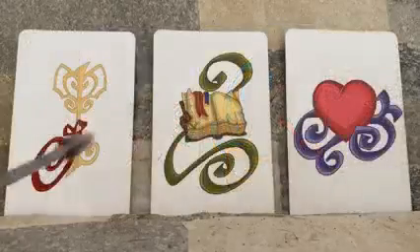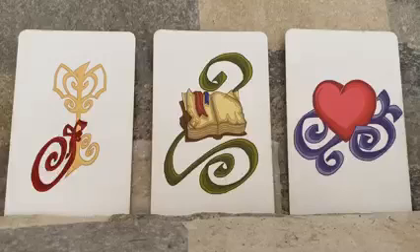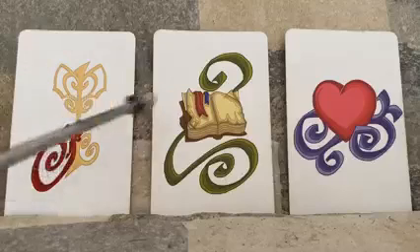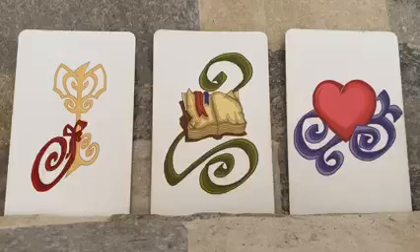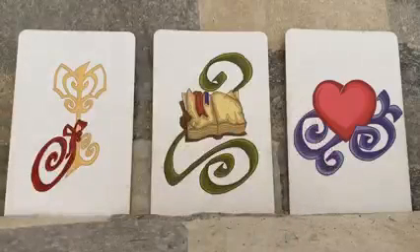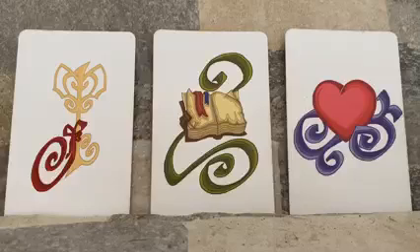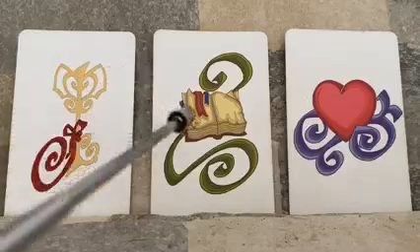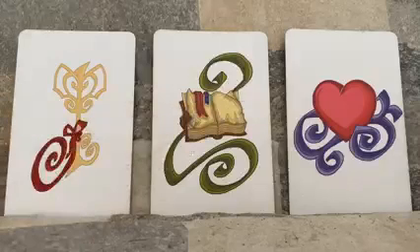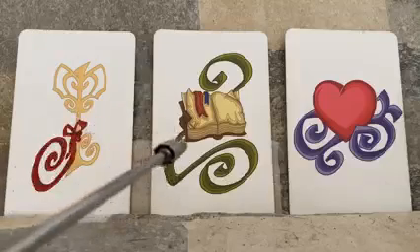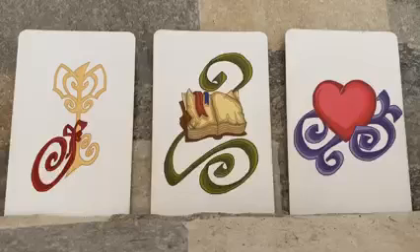Now we have a little bit more action. We have 3 cards here, and we have the key, the book, and the heart. This, for example, can say there will be a secret love. It can also say there will be a new love or unexpected love. These cards can also say to you, for sure, even if you don't know now, it will be fine in the end.